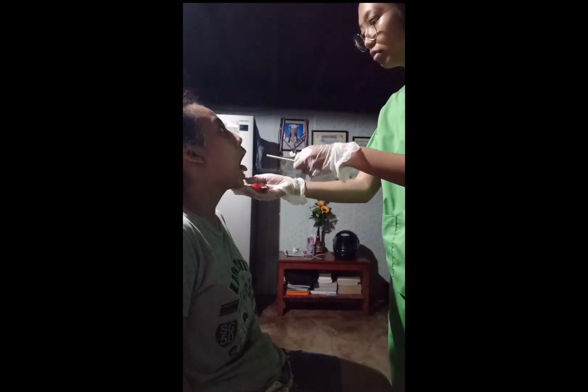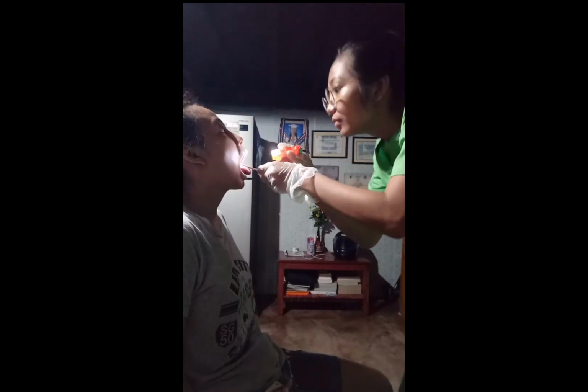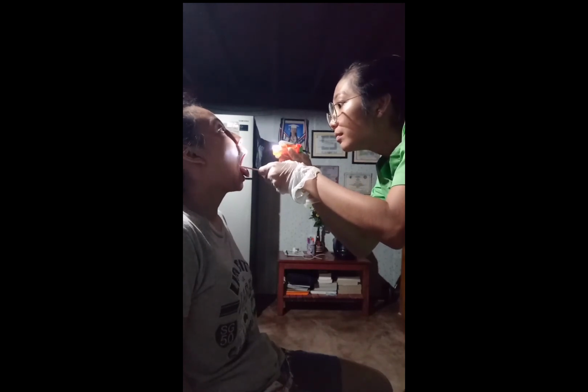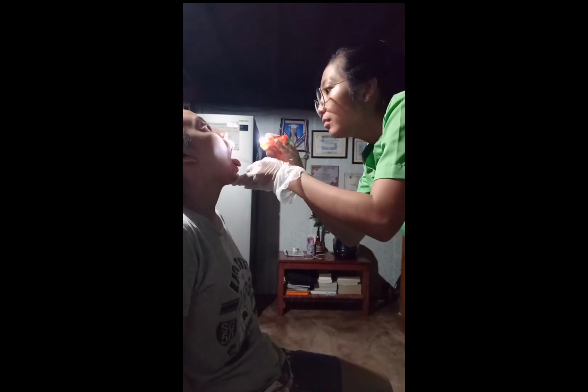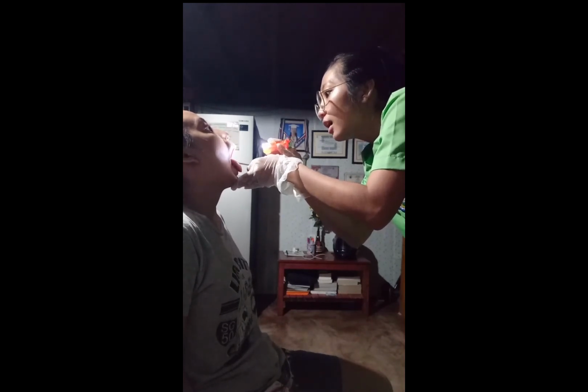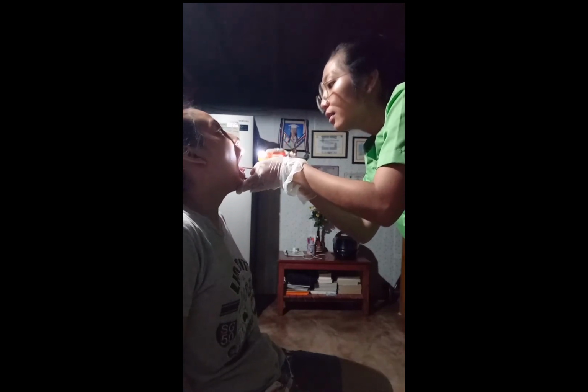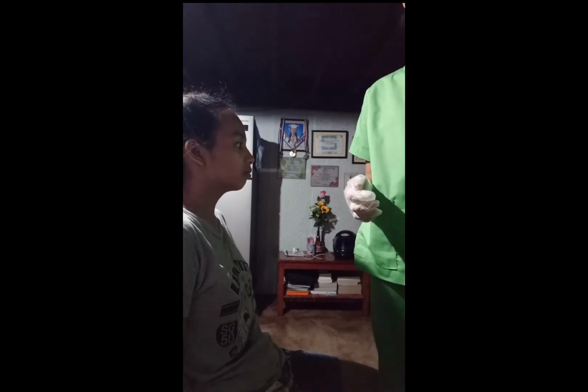Can you stick out your tongue, ma'am? Ma'am. Say "ah." Uvula is at the center, pinkish in color, symmetrical, and it is freely movable.